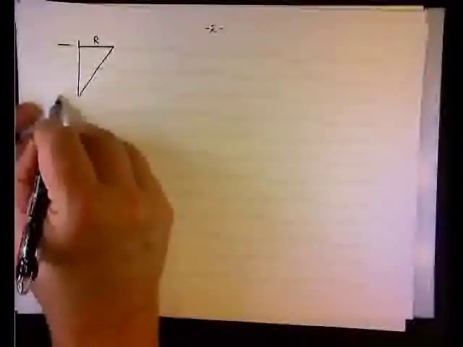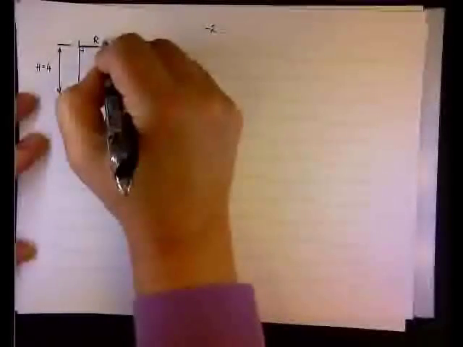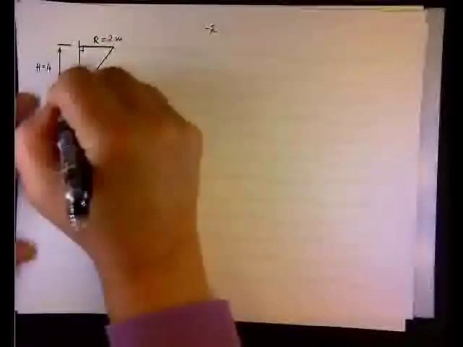So here's the axis of symmetry right there, with the top right here. We have this triangle, which represents the tank. The base will be R, and the height, of course, will be H. And again, we know that this is 4 and this is 2 meters.